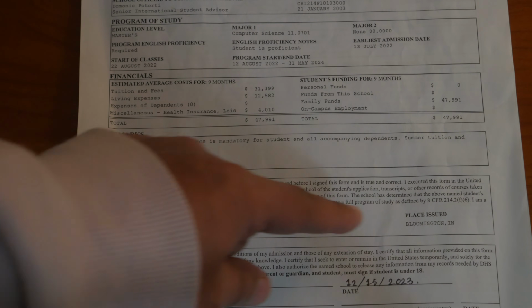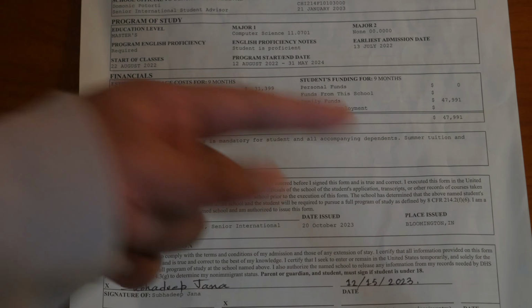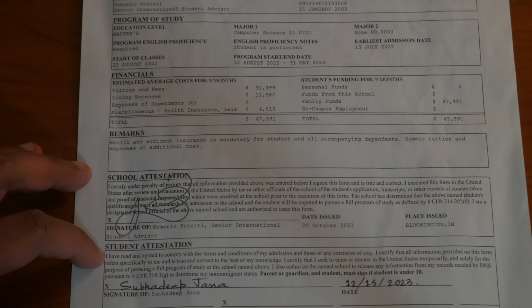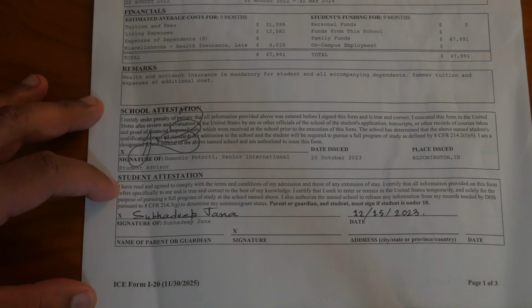You will have the date issued, the place issued, which was Bloomington. This is generally the place where the university is located. And then you have the student attestation.